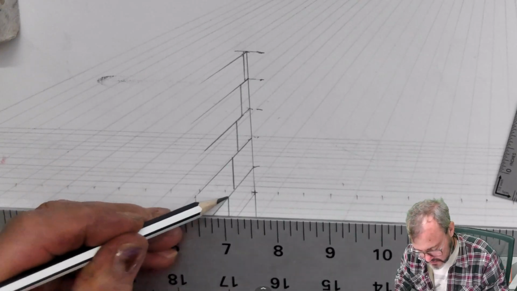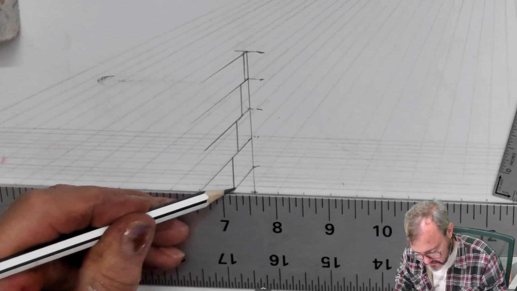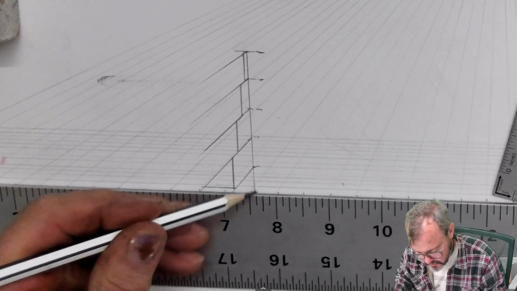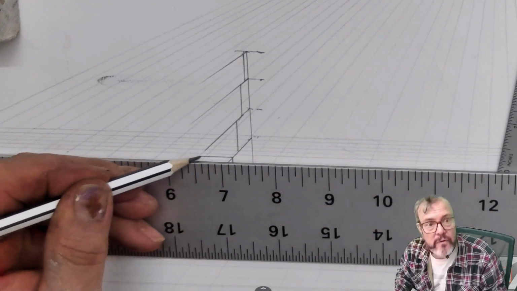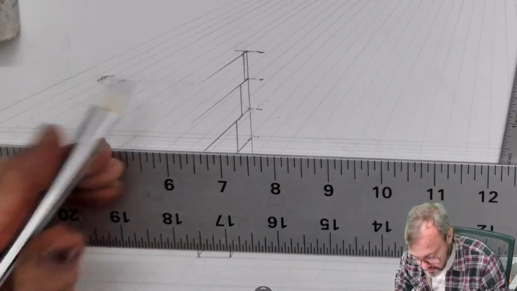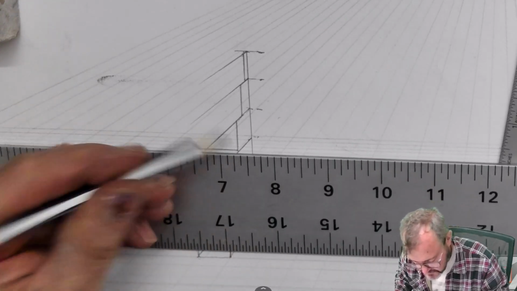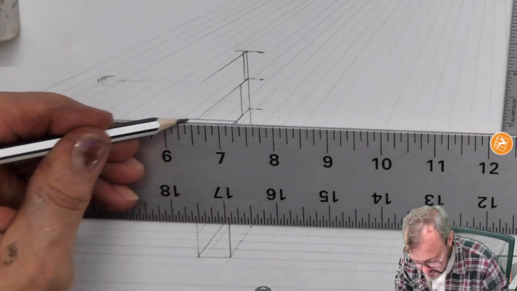And create a horizontal from this corner, horizontal from here, horizontal here, and I'm just pulling horizontals across from each intersection.